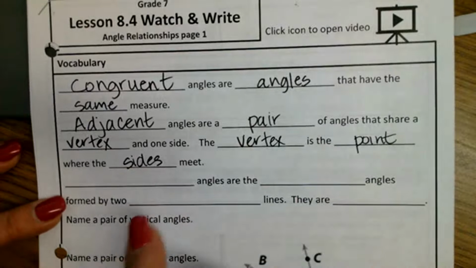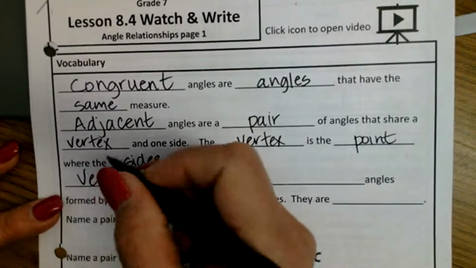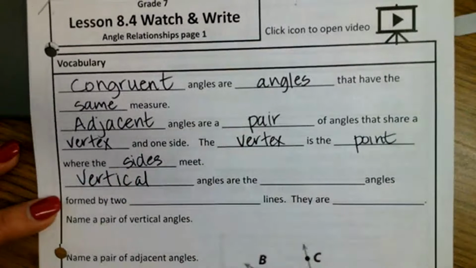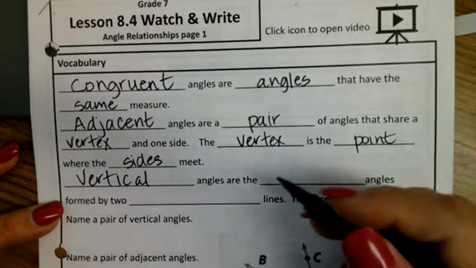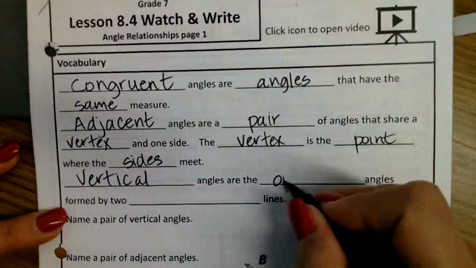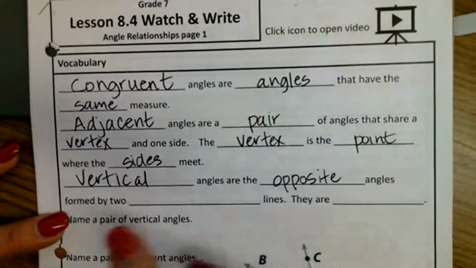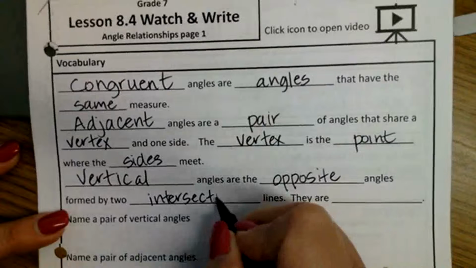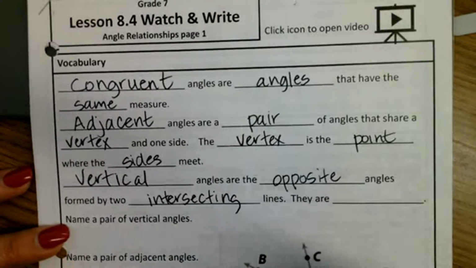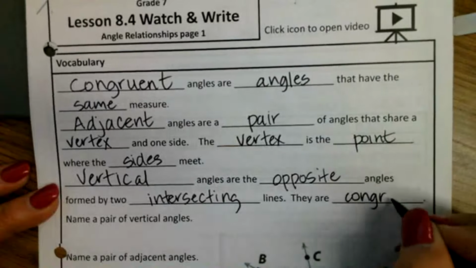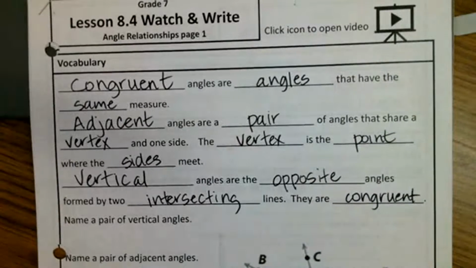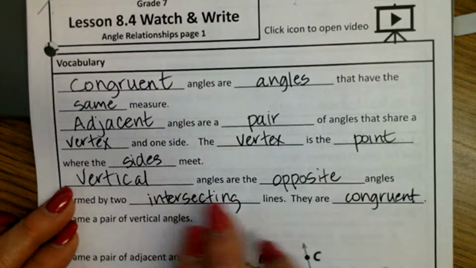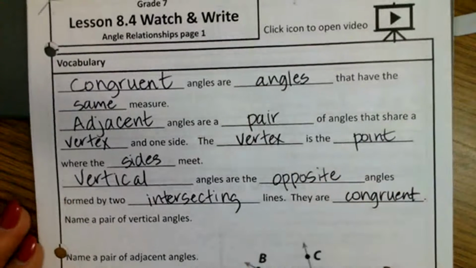Okay? So let's talk about vertical angles. Vertical angles are the opposite angles that are formed by two intersecting lines. Vertical angles are congruent. So vertical angles are going to have the same measure. Right, so that's all the words, but words don't mean a lot until you see what I'm talking about, okay? So we're going to focus on congruent, adjacent, and vertical. And remember, vertical angles are congruent. So vertical angles have the same measure.